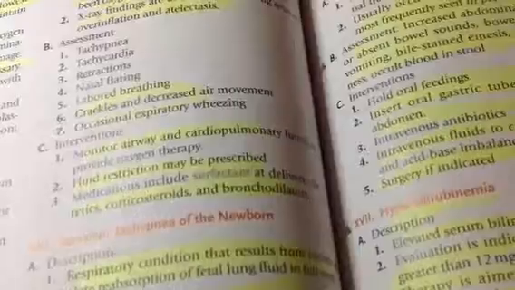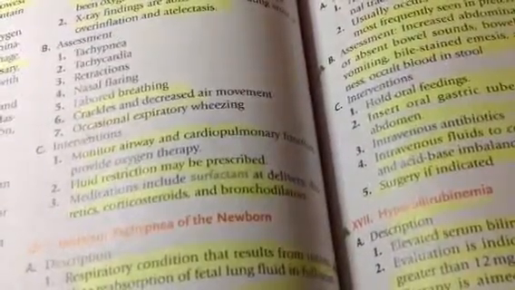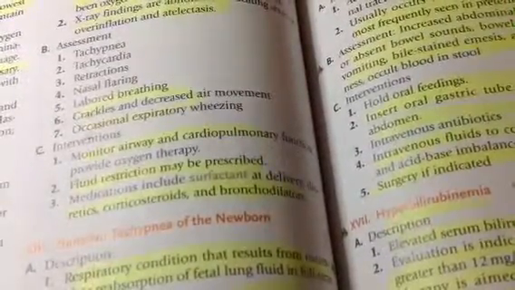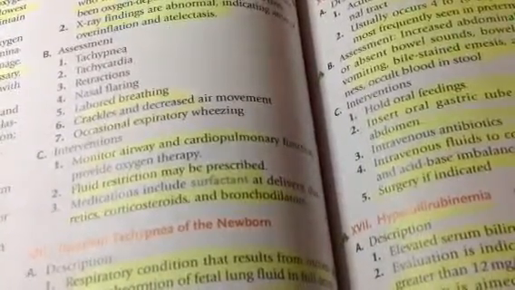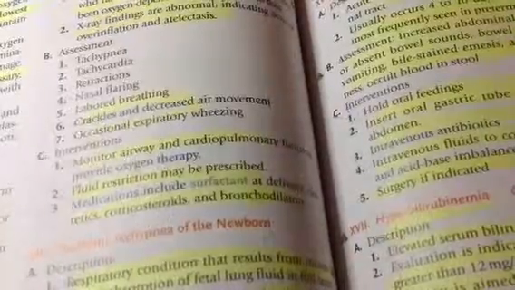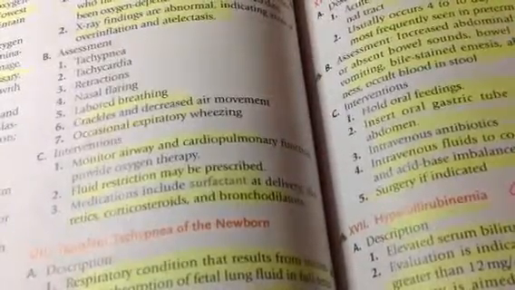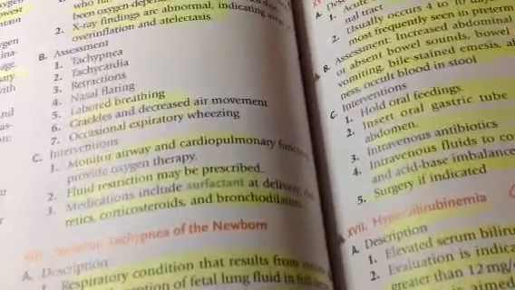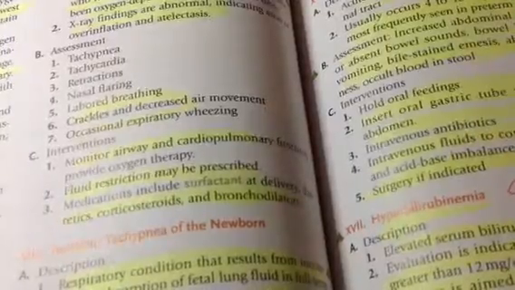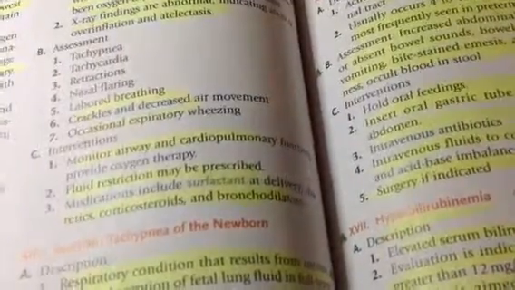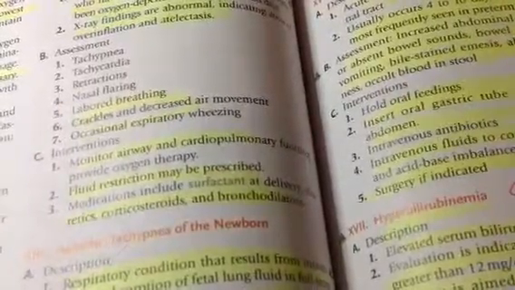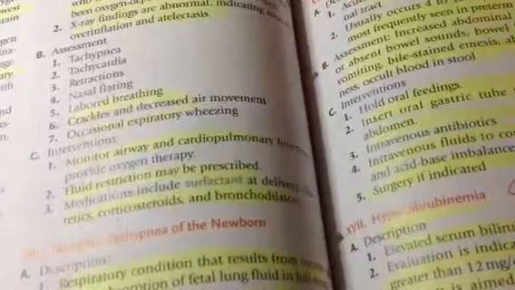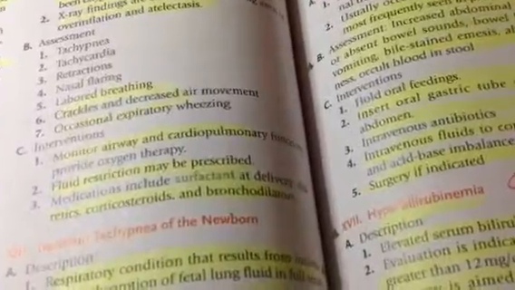Intraventricular hemorrhage. Intraventricular hemorrhage is bleeding within the ventricles of the brain. Risk factors include prematurity, respiratory distress syndrome, trauma, and asphyxia. Assessment for intraventricular hemorrhage: diminished or absent Moro reflex, lethargy, apnea, poor feeding, high-pitched shrill cry, seizure activity. Intervention: supportive treatment.